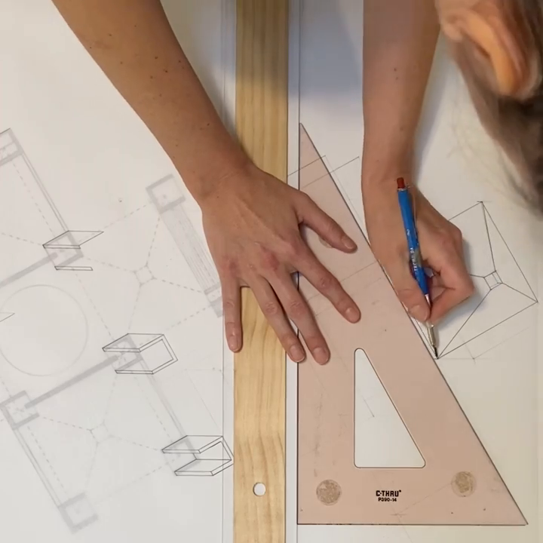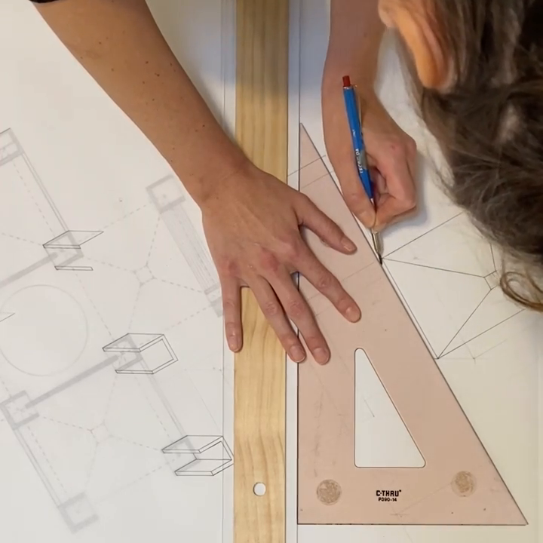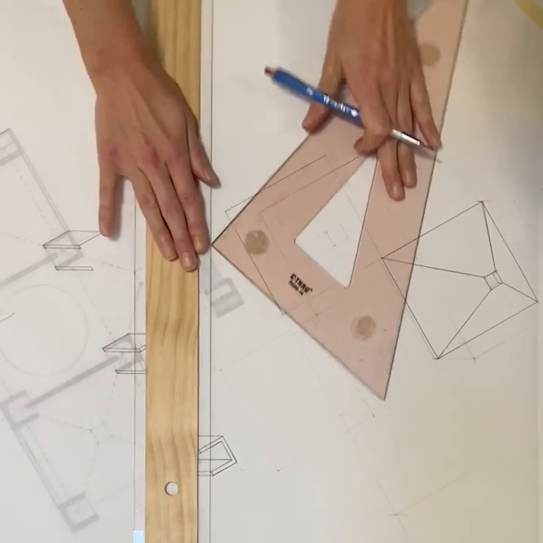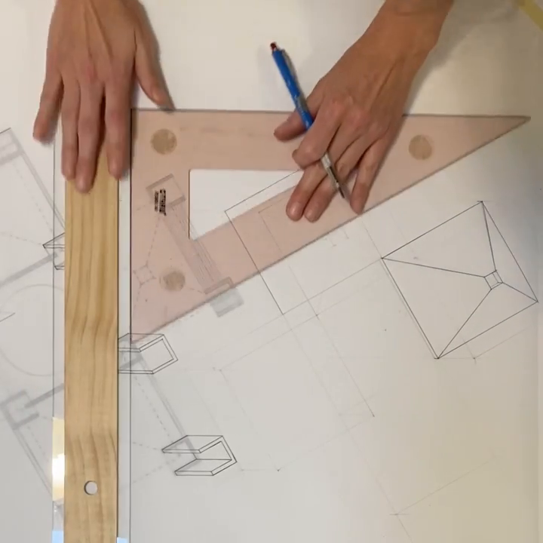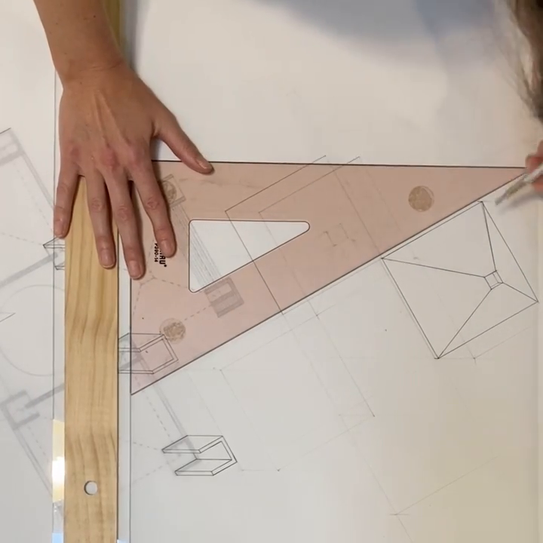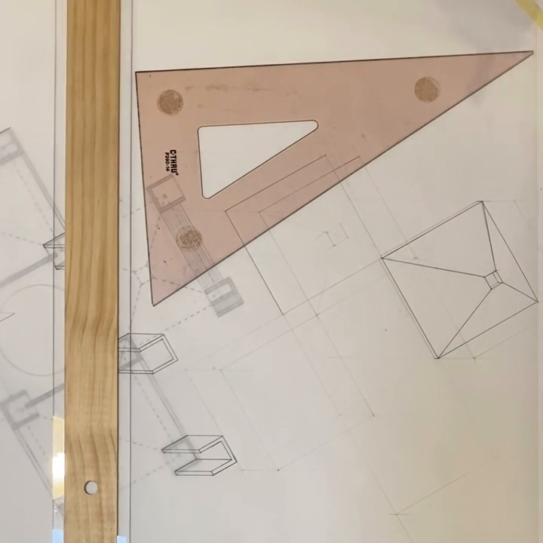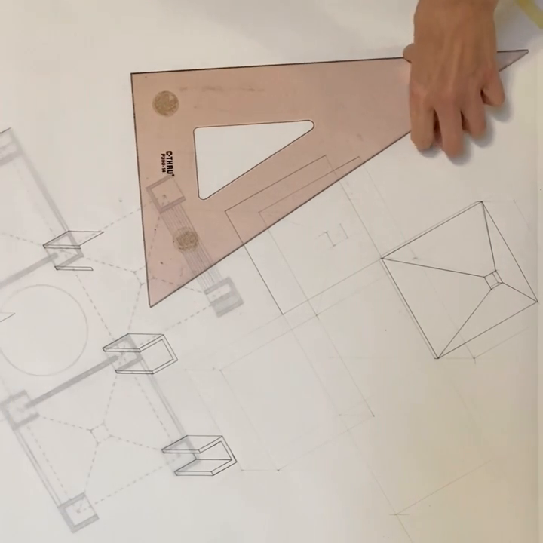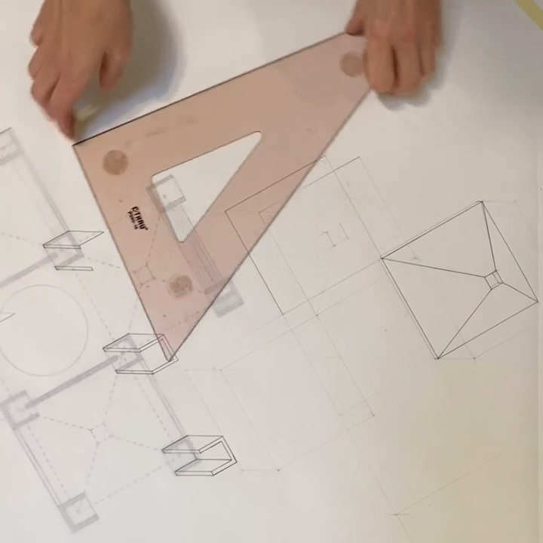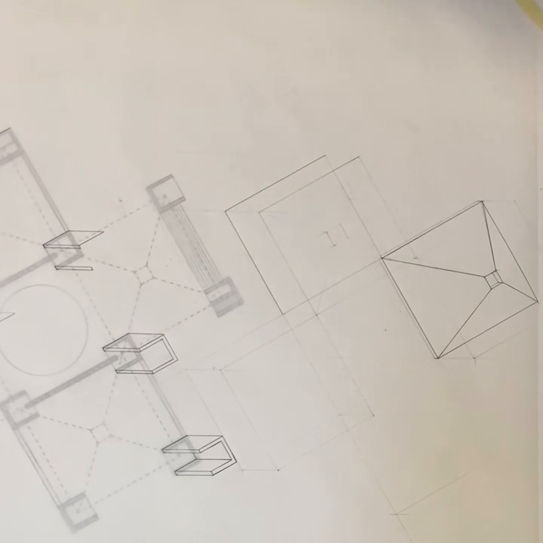And then okay, so that's how you can add a little bit of dimensionality to that roof. All right, I'll take some photos and so you have some close-ups.